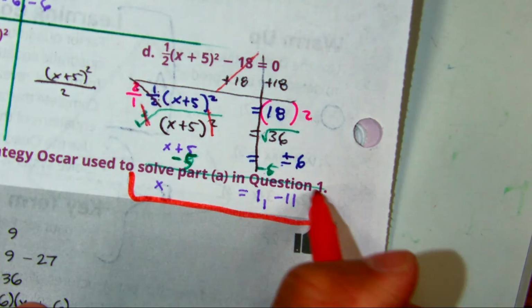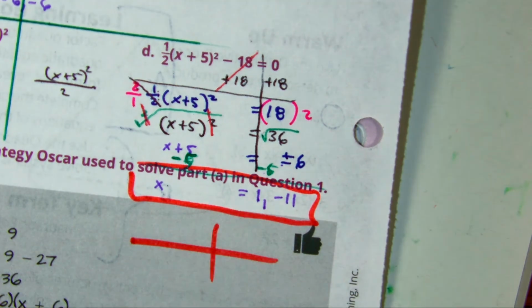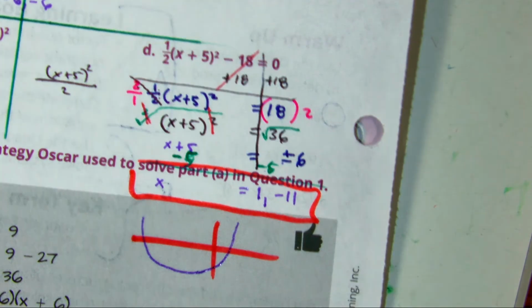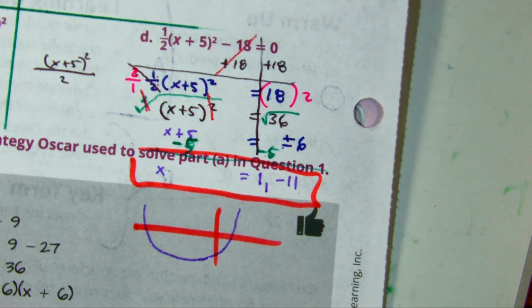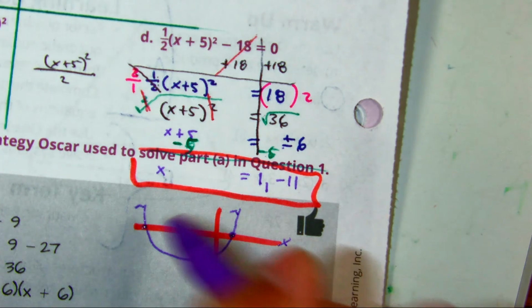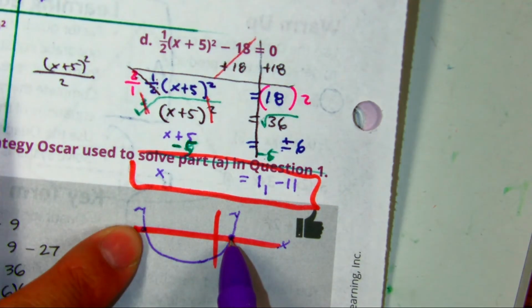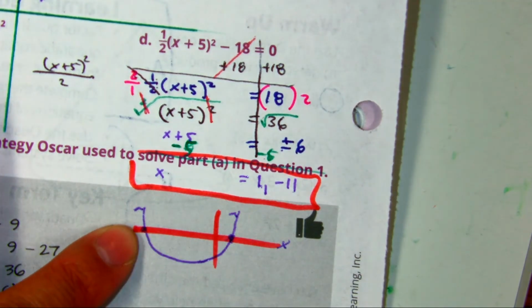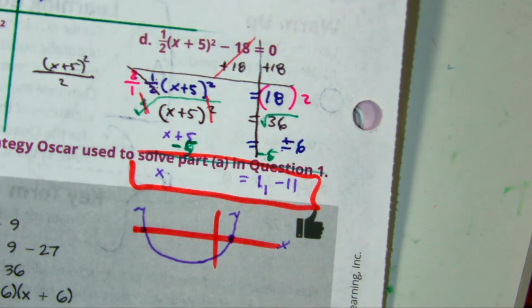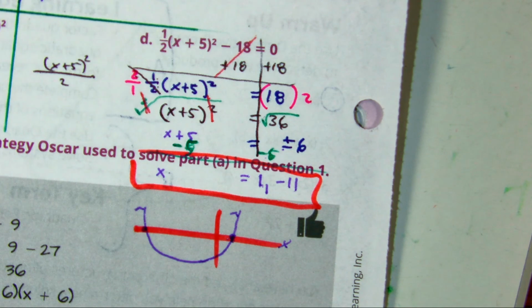Let me just draw you a quick graph. How many times does this graph cross the x-axis? How many times does it cross the x-axis? Twice. 1 and 2. These 2 dots represent 1 and negative 11. Essentially what we're doing here is solving where it crosses this line. And that's how you do question D.